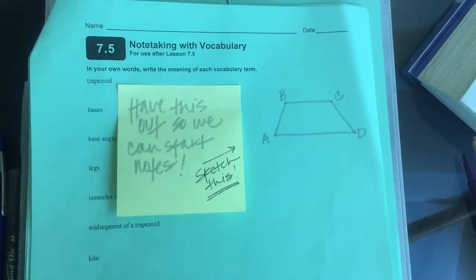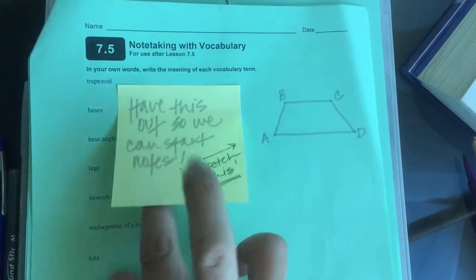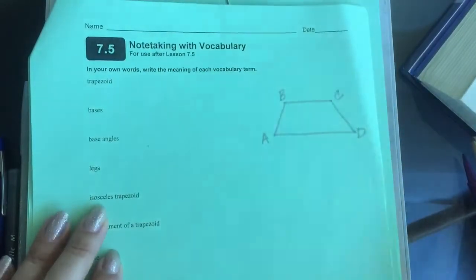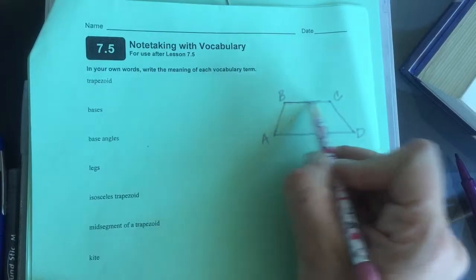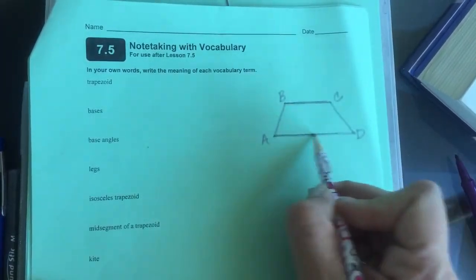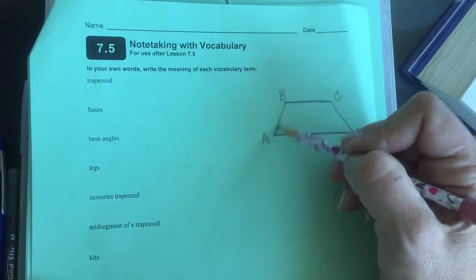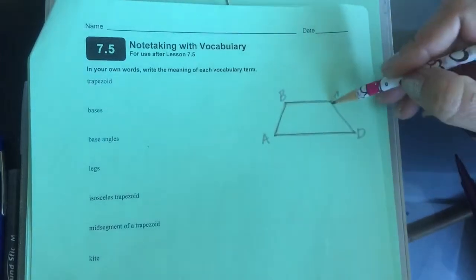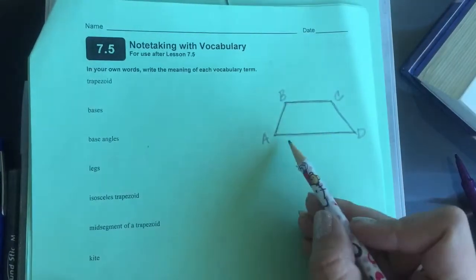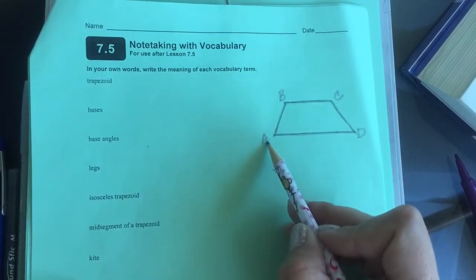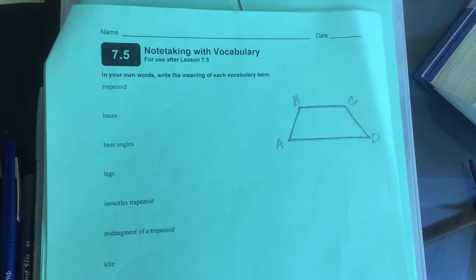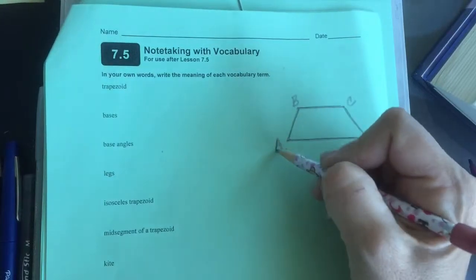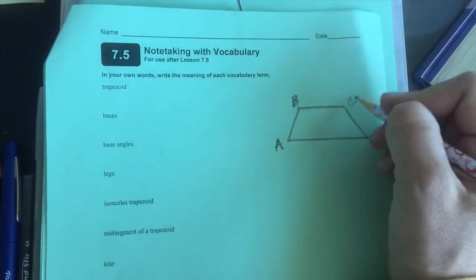All right, if you haven't already done so, what I need everybody to start with here is drawing what appears to be a trapezoid. I had a question: do we want A, B, and C, D to look the same? Not necessarily. I do want your letters to be in the same places on your figure as they are on mine.